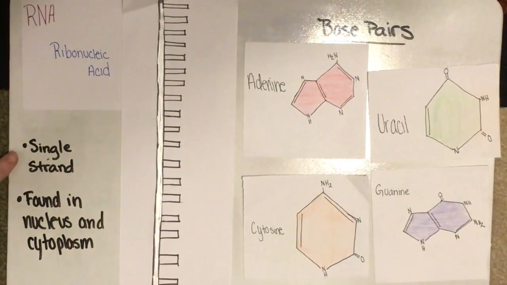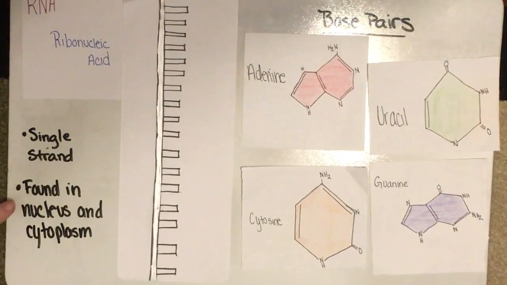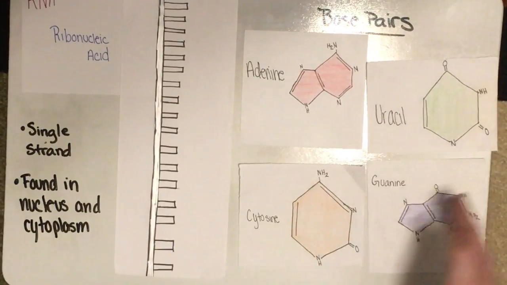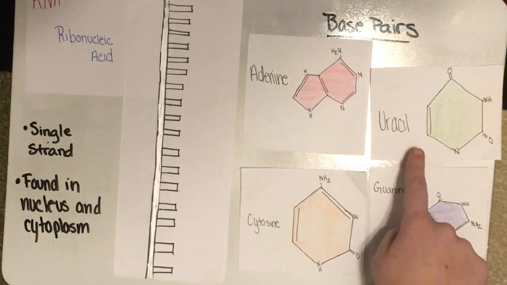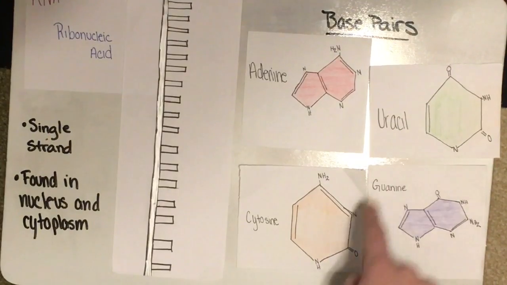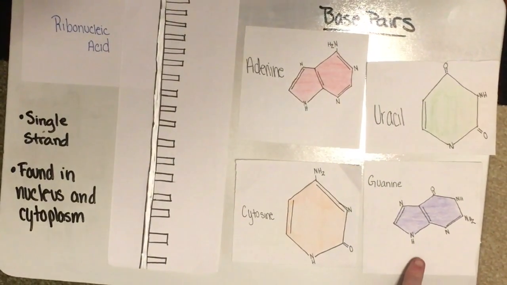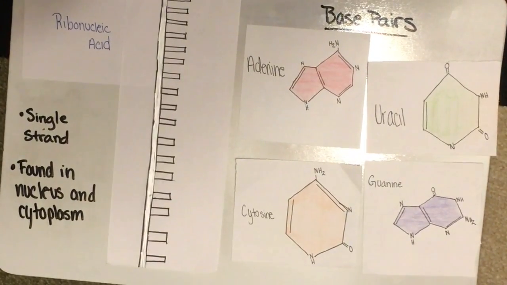RNA is ribonucleic acid and is single-stranded and found in the nucleus and cytoplasm. The RNA base pairs include adenine, uracil, cytosine, and guanine.